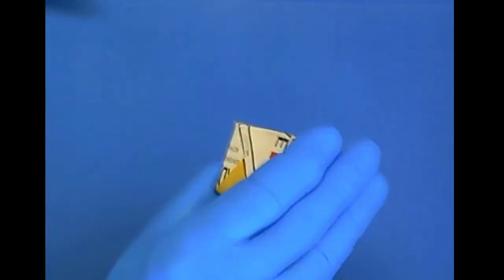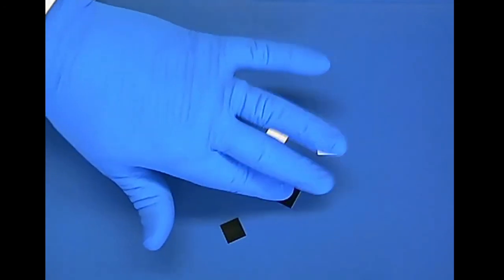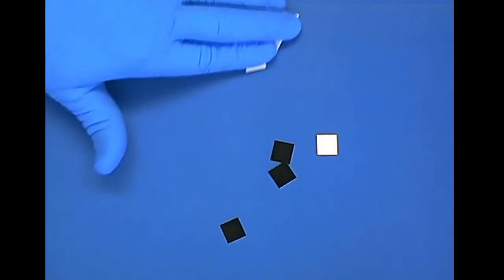Now we're on spill number 6, and we have 3 active Radpars remaining. Put them back in the box.